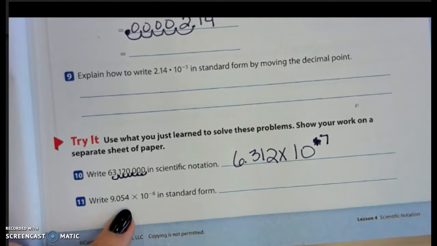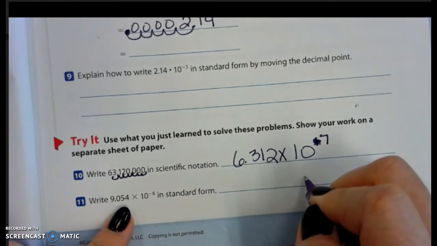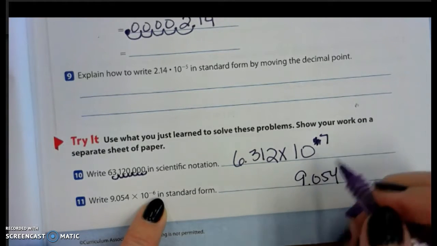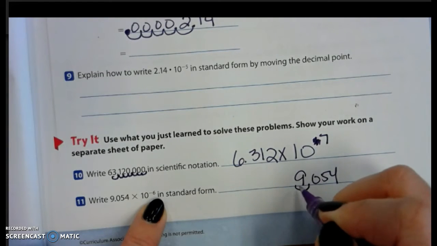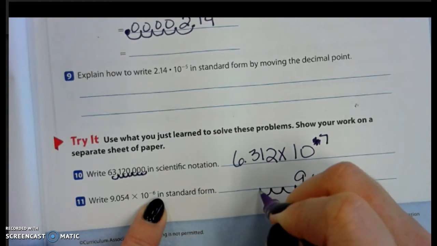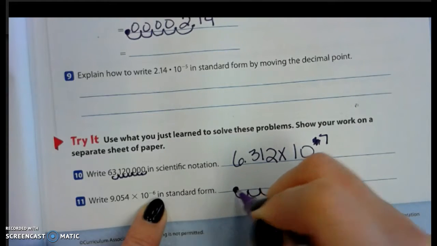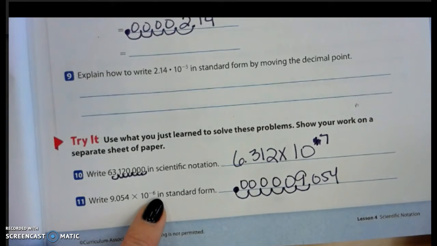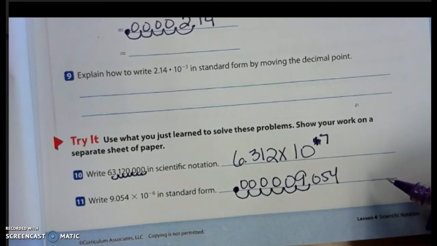Number 11 is 9.054 times 10 to the negative 6. This exponent is negative, which means that my number is very small. We make it smaller by moving the decimal to the left. We don't want it to be 9.054. We want it to be 6 place values smaller. 1, 2, 3, 4, 5, 6. Fill in those missing zeros, and you see that this was a very tiny number.